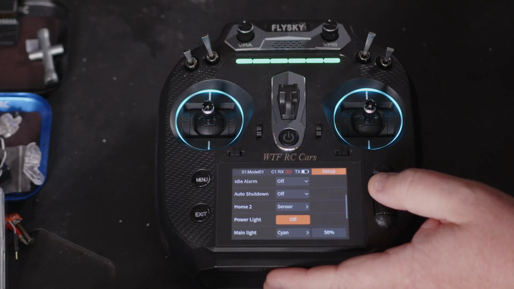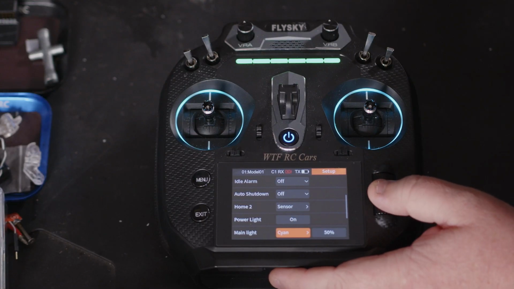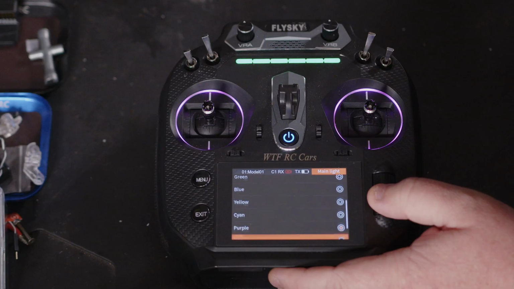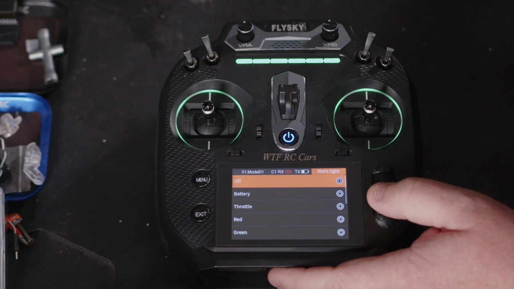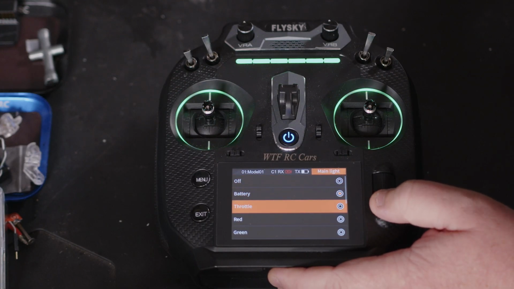Your power light, you can have that on or off. It's basically just 2 options. And then your main lighting, we can go through and you can basically change it to whatever colour you want. Or you can have it doing some weird pattern. Or you can have it go into battery.